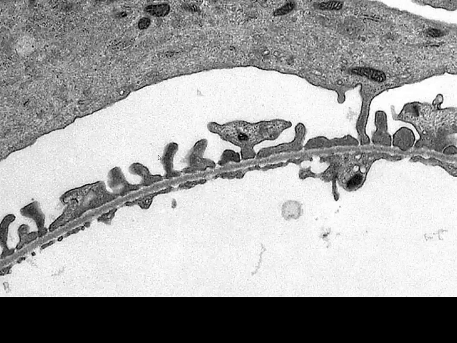So, a little higher magnification. Again, we can see the openings here, the fenestrated pores, but these are going to have these little membranes across them. Can't really see them so well in this particular image.